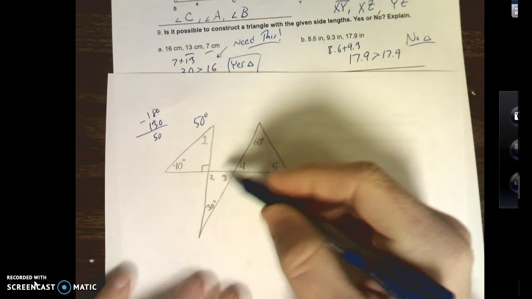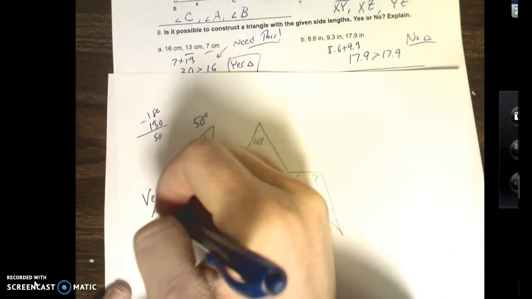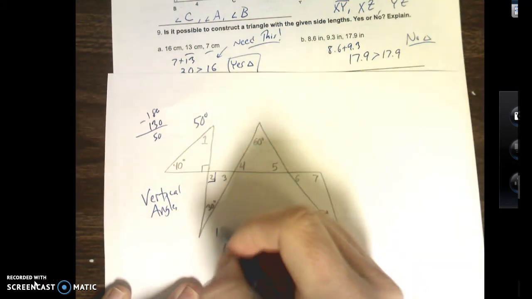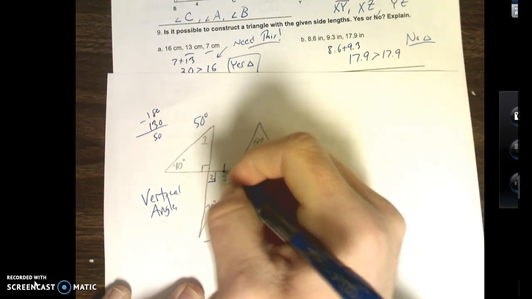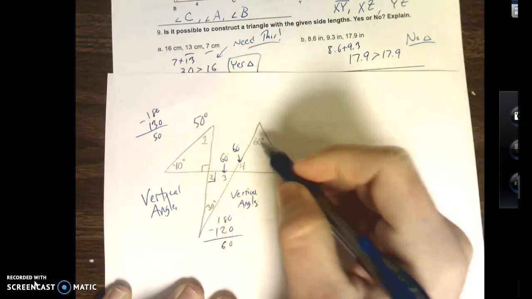These are across from each other. Guys, these are called vertical angles. So if this is 90, angle 2 has got to be 90. 90 and 30 is 120. Subtract, you get 60. Guys, these are called vertical angles. If 3 is 60, 4 has got to be 60.